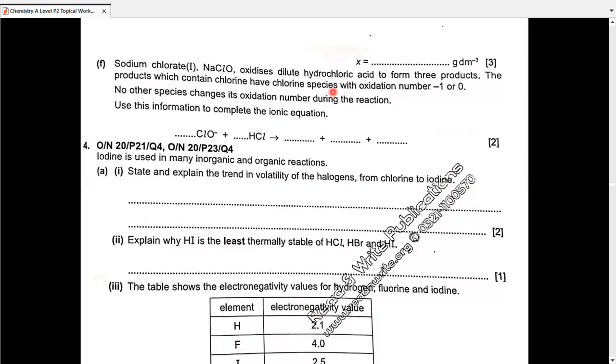oxidized to form 3 products. H is left and O is left. H2O? Good. So the negative one is Cl negative, and the 0 is Cl2, and the leftover forms H2O.